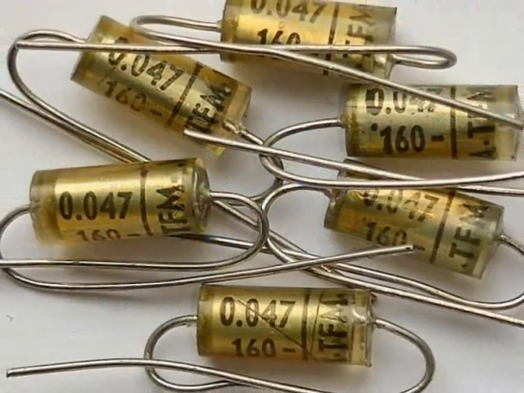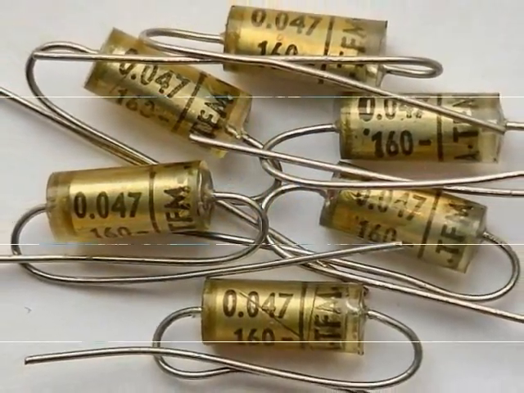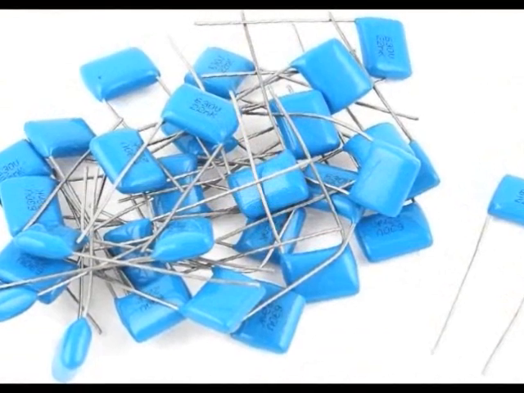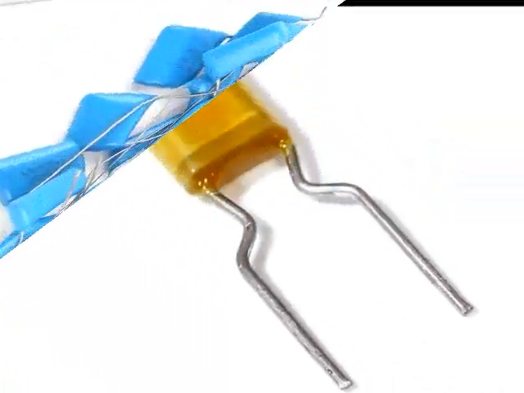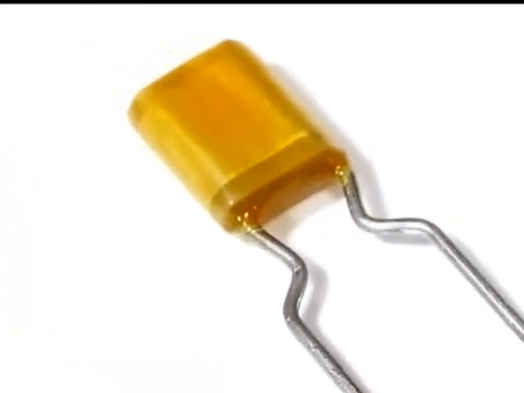The name of this type of capacitor is also due to one of the dielectric materials used in it. This material is called polystyrene. These types of parts do not have positive and negative poles, like the ceramic type.